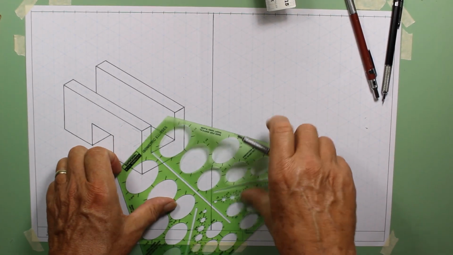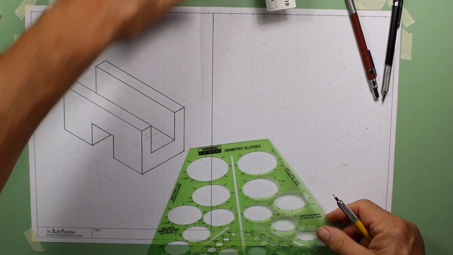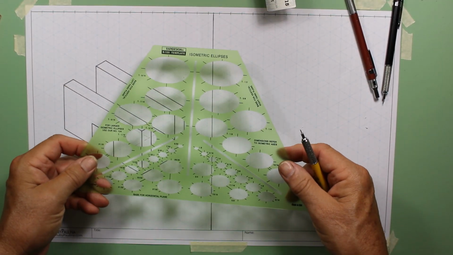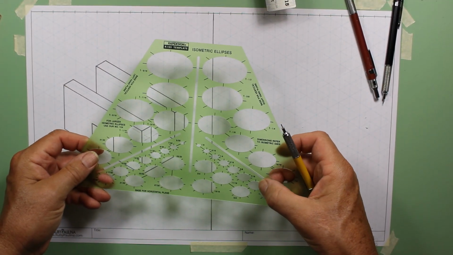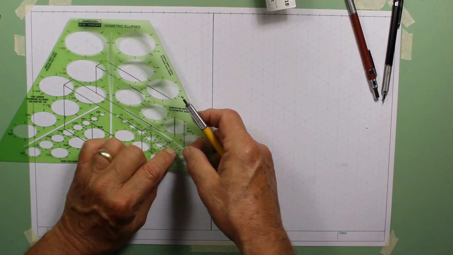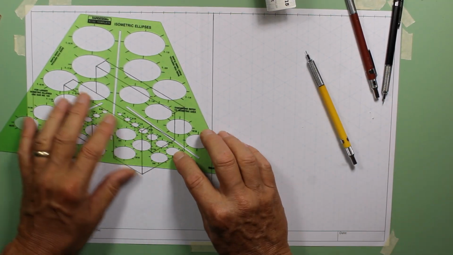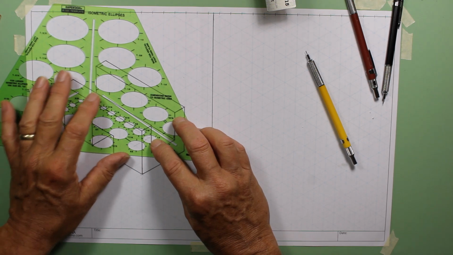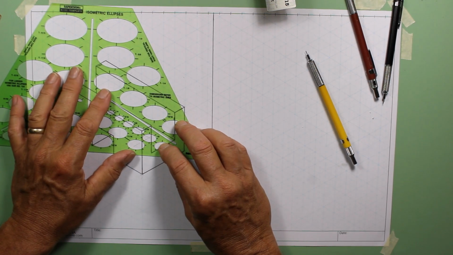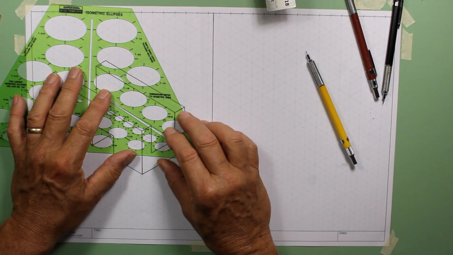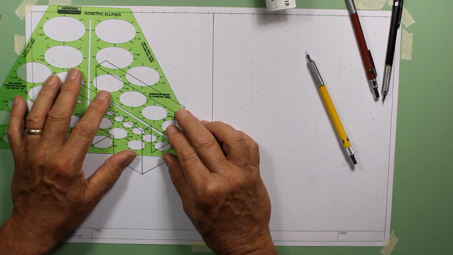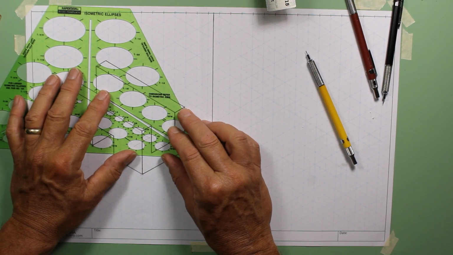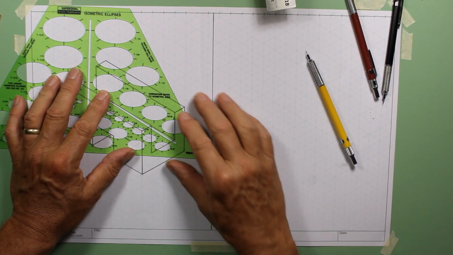Okay, so this has a hole of diameter 0.5. Okay, so here's a half inch hole right here. And so I line up the diagonal hash marks with my center lines that I drew that are isometrically.